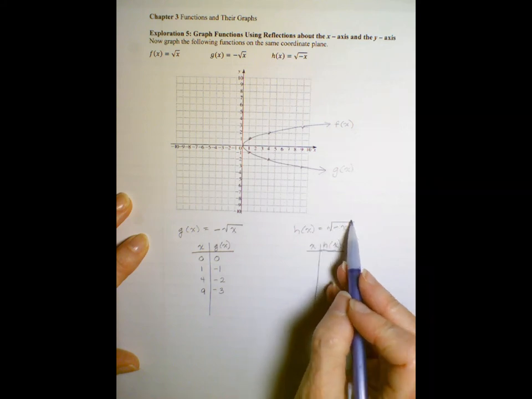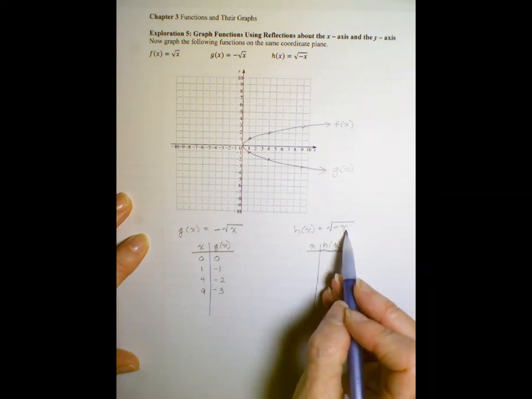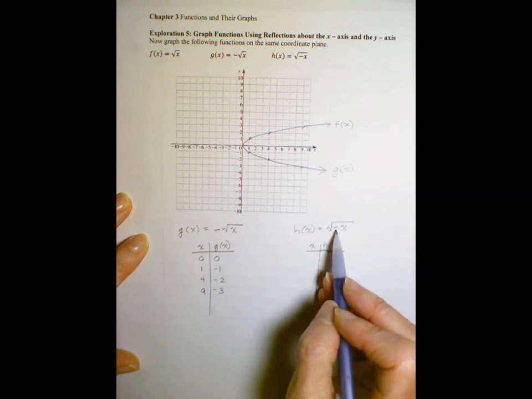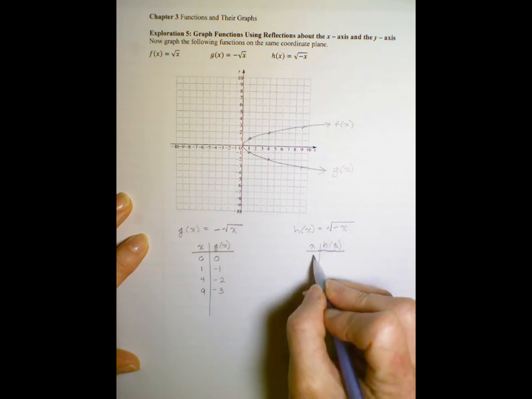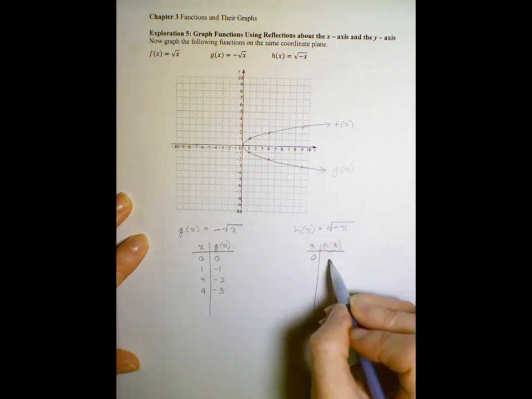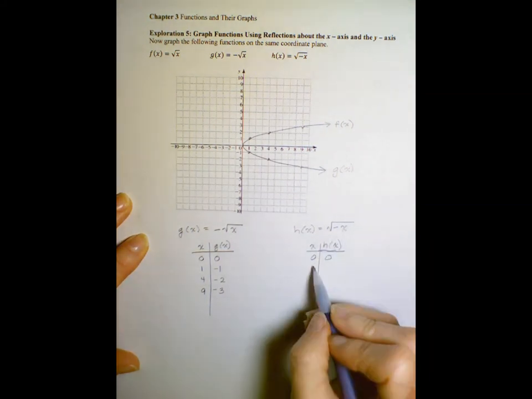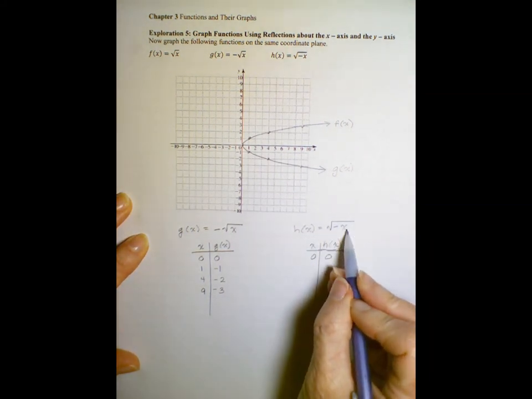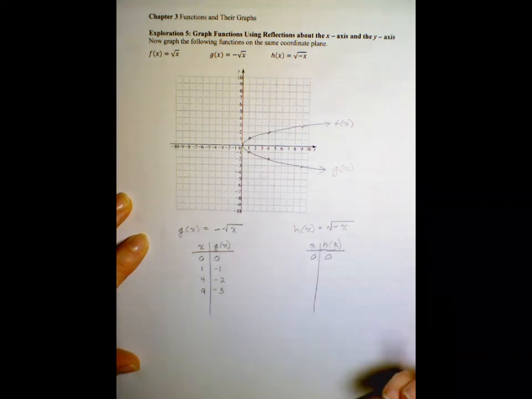What we take the square root of has to be 0 or a positive number, right? So if I put 0 in for x, -0, there is no such thing, so it would just be 0, and the square root of 0 is 0. I can't put in 1 because I'd be taking the square root of -1. So what could I put in to make this work?